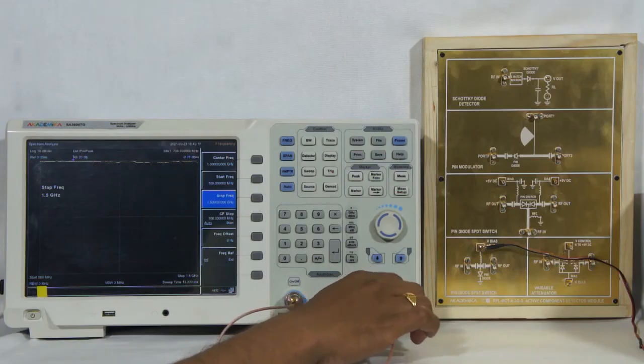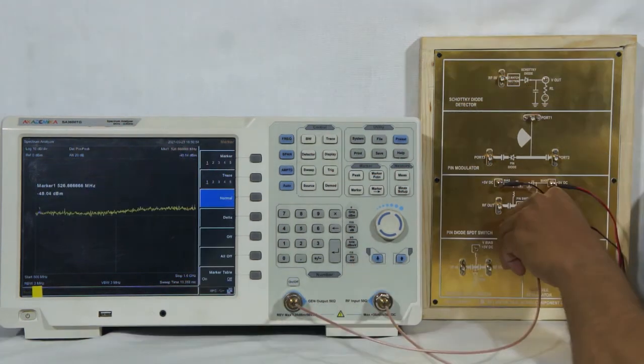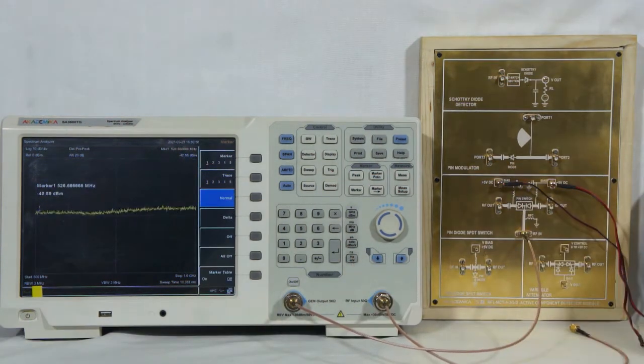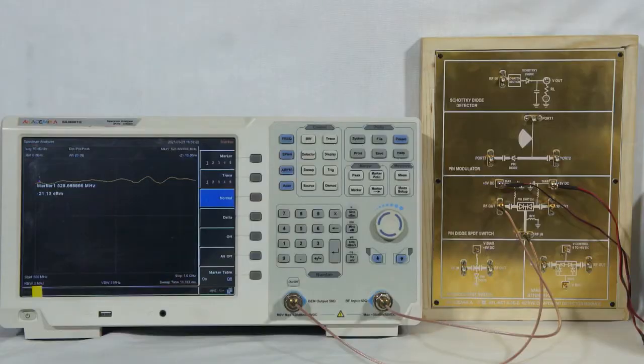Set the TG output of the spectrum analyzer to 0 dBm and apply this as input to the SPDT switch. Now, if we apply a 5 volt DC bias voltage to the left terminal of the switch, the signal will be transmitted at the RF output on the left side of the switch.